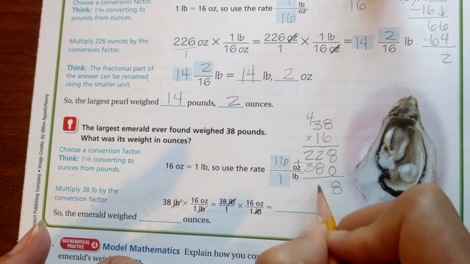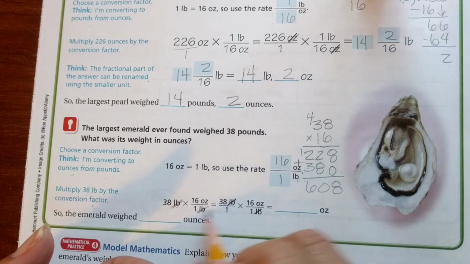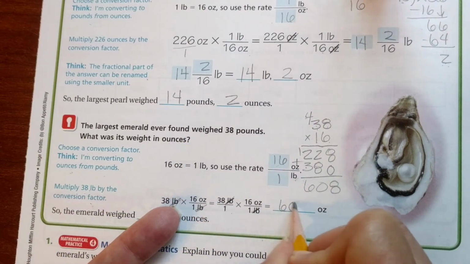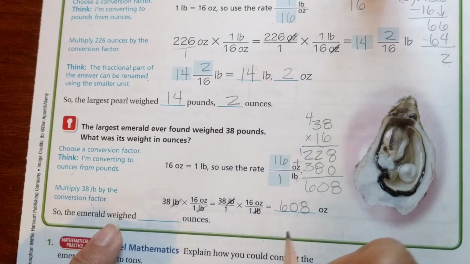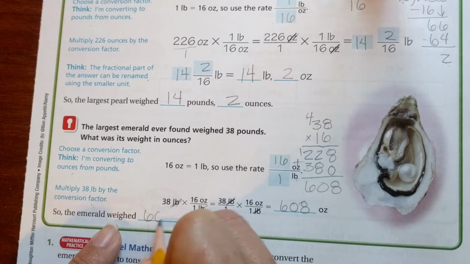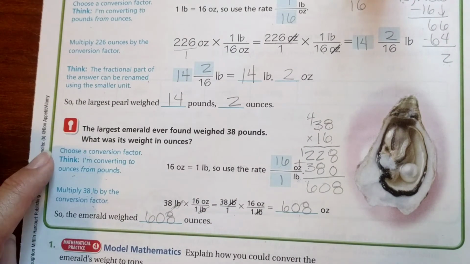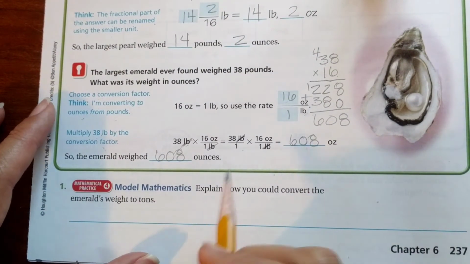So then I have 608. So 38 pounds is the same as 608 ounces. So the emerald weighed 608 ounces.